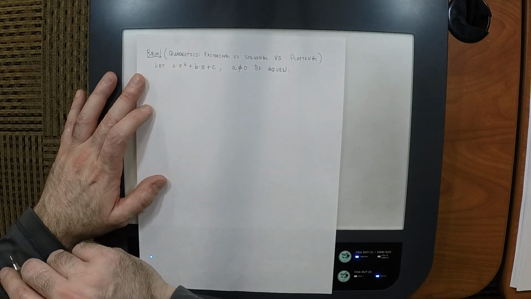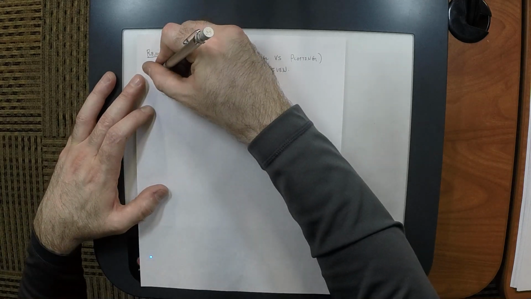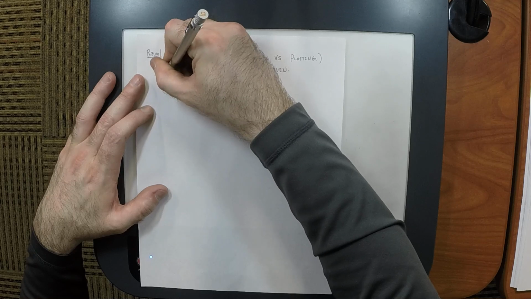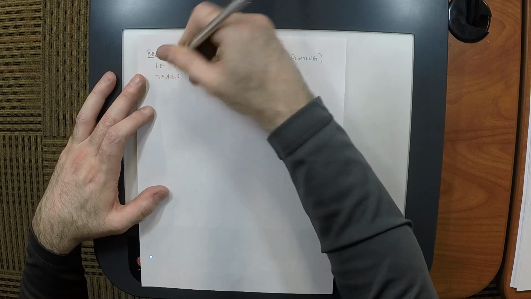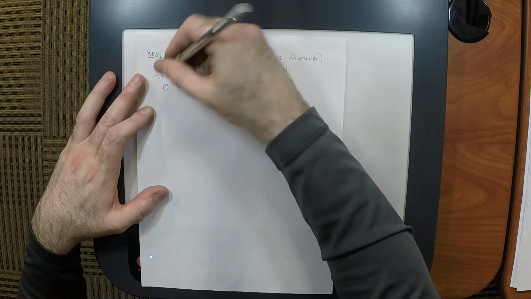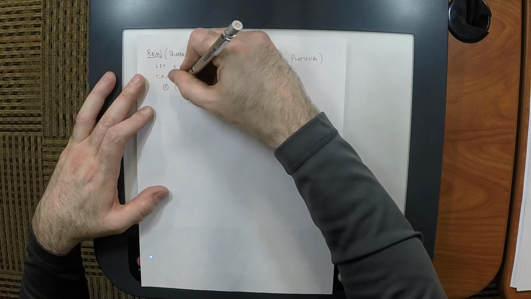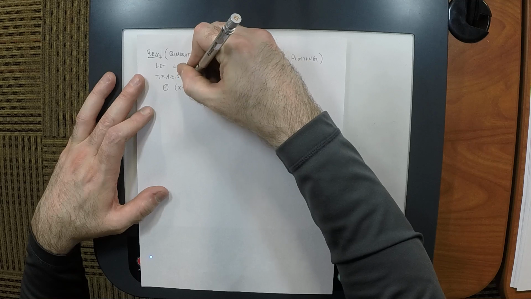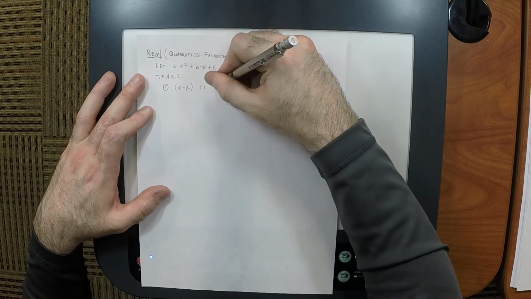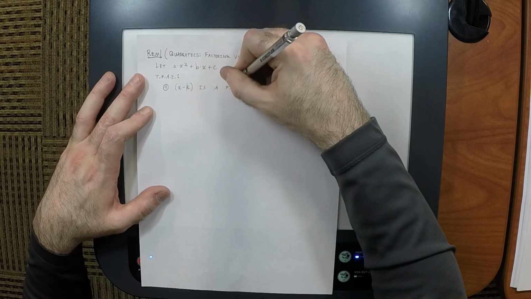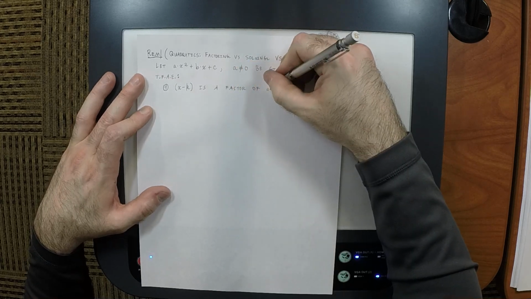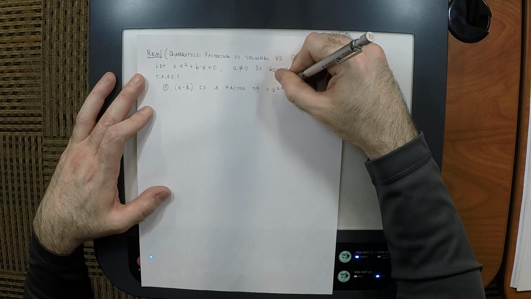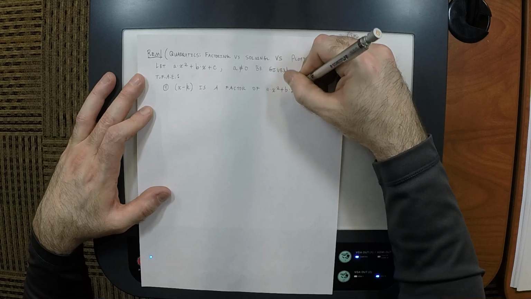All right. Then the following are equivalent. One, that x minus k is a factor of ax squared plus bx plus c.